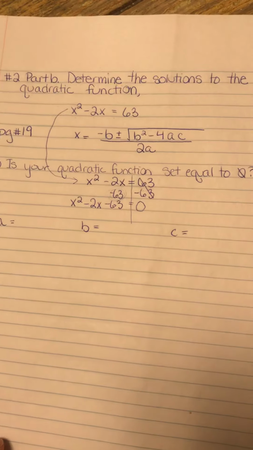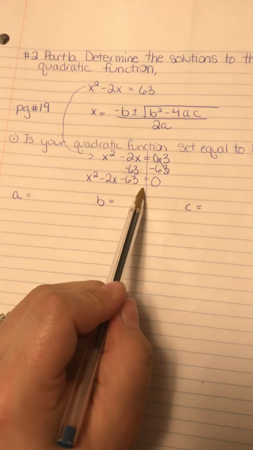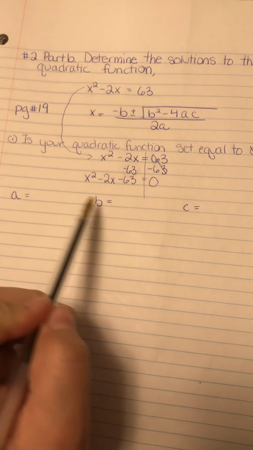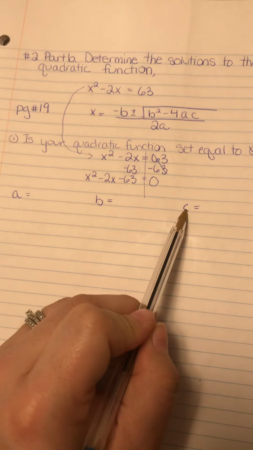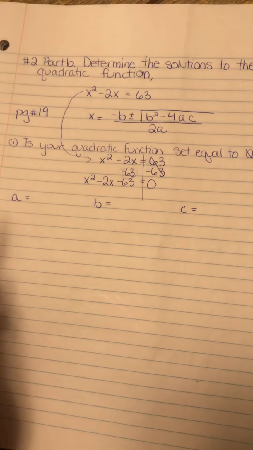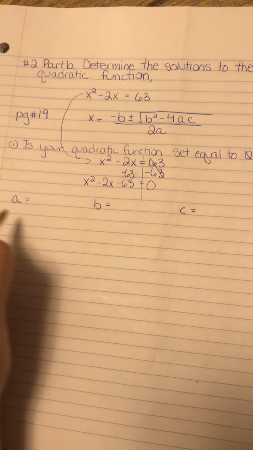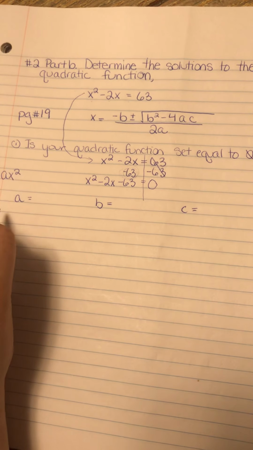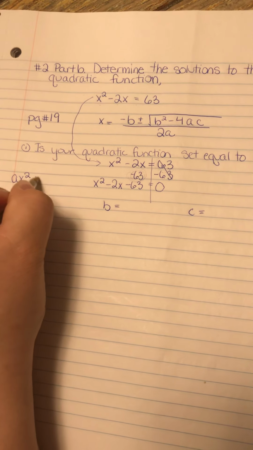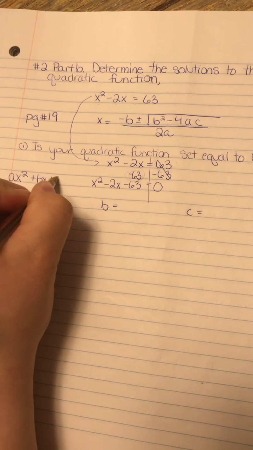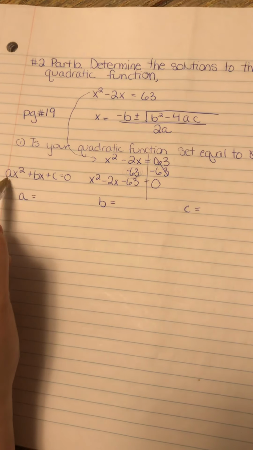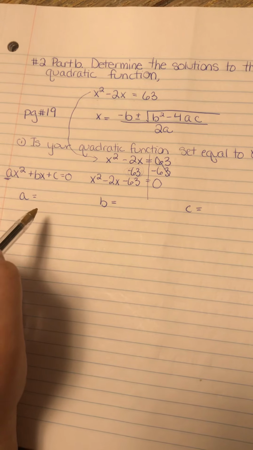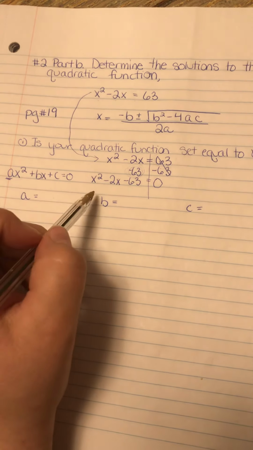Now that I have that done, I can identify my a value, my b value, and my c value. Remember from our previous video that in standard form, our equation is written ax squared plus bx plus c equals 0. So the a value is always the coefficient of the x squared term.